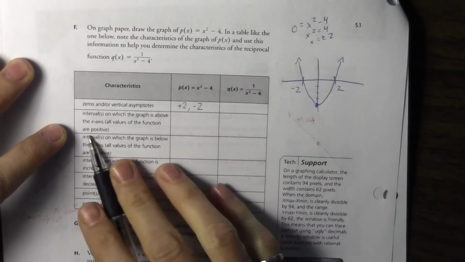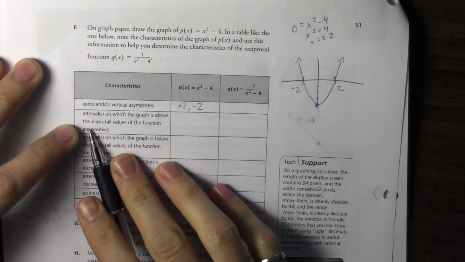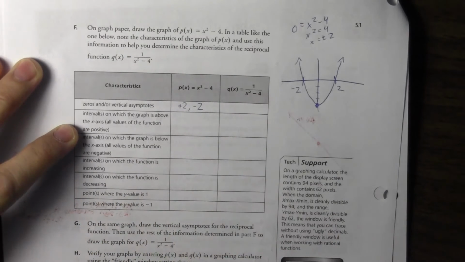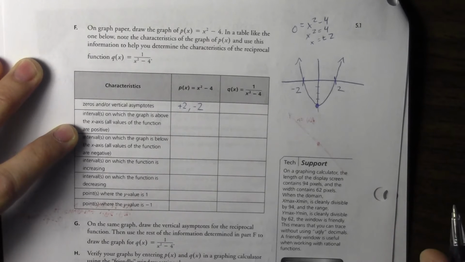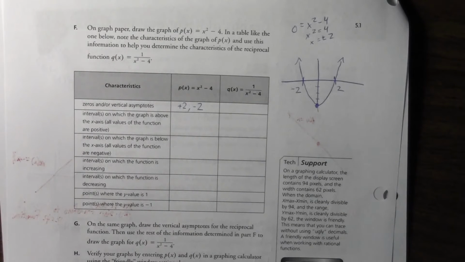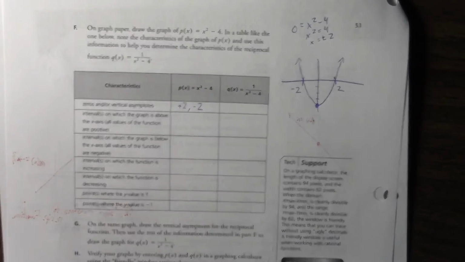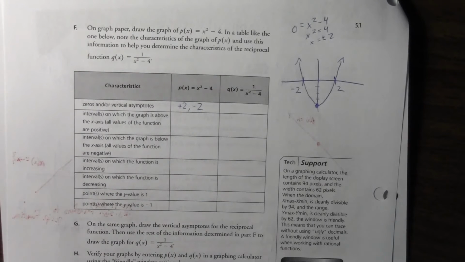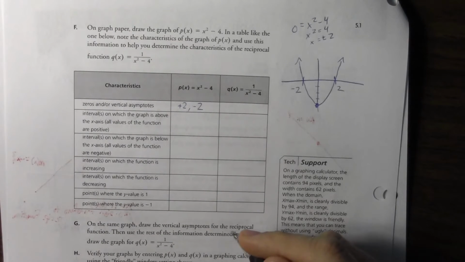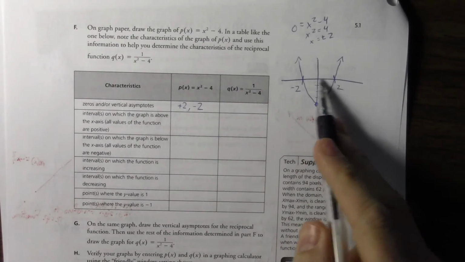Intervals on which the graph is above the x-axis. Is the interval between negative 2 and 2 above the x-axis?